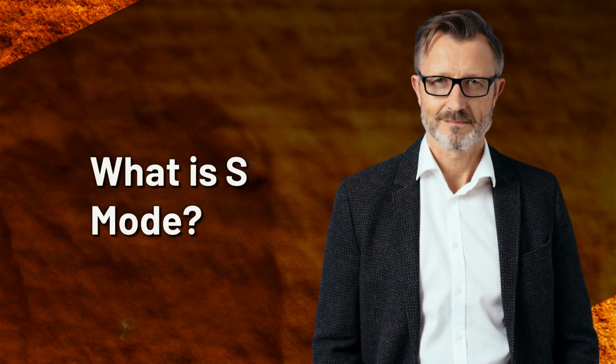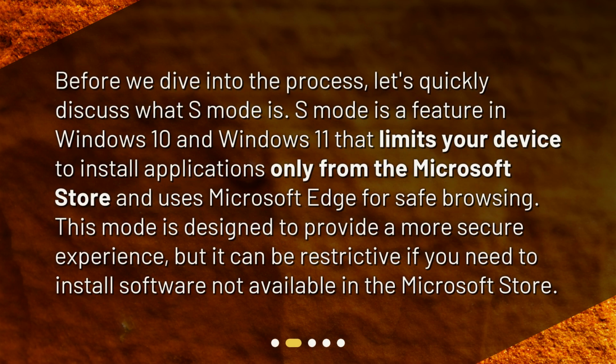What is S mode? Before we dive into the process, let's quickly discuss what S mode is. S mode is a feature in Windows 10 and Windows 11 that limits your device to install applications only from the Microsoft Store and uses Microsoft Edge for safe browsing. This mode is designed to provide a more secure experience, but it can be restrictive if you need to install software not available in the Microsoft Store.